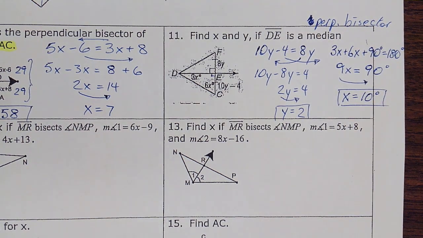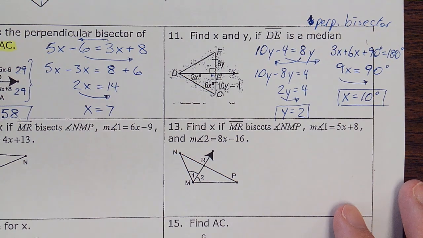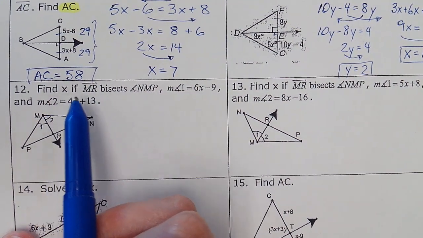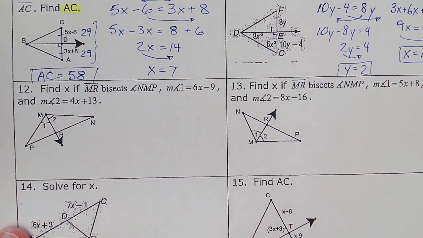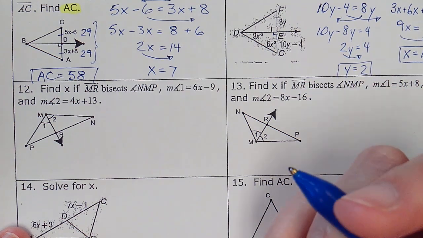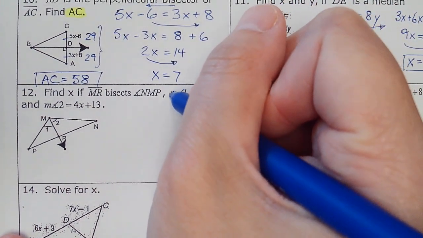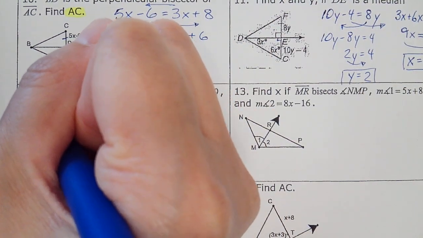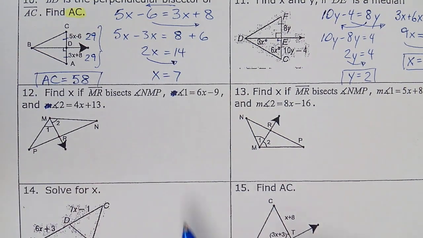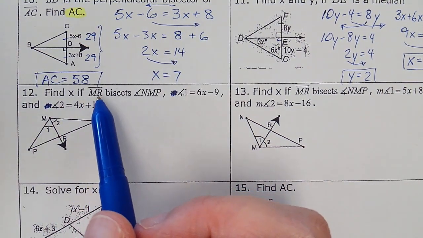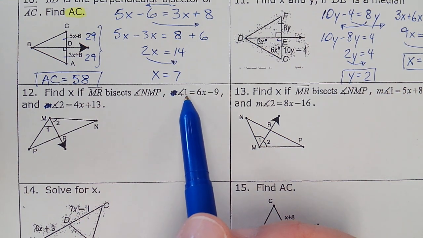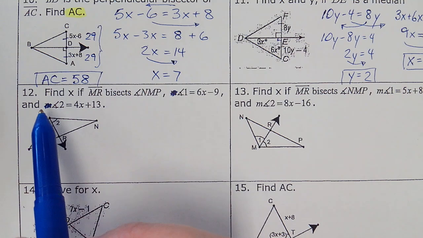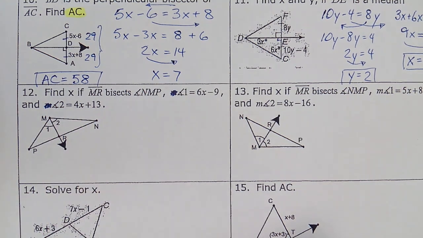Okay, one last example. This one, I don't like how they wrote it. So let's say here, I don't know what this M is, so you can just cross it out. All right. So find x if MR bisects the triangle, and angle 1 is 6x minus 9, and angle 2 is 4x plus 13. Right?